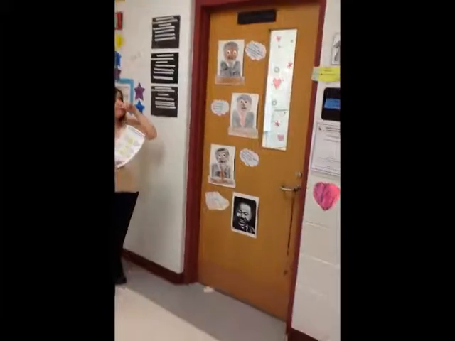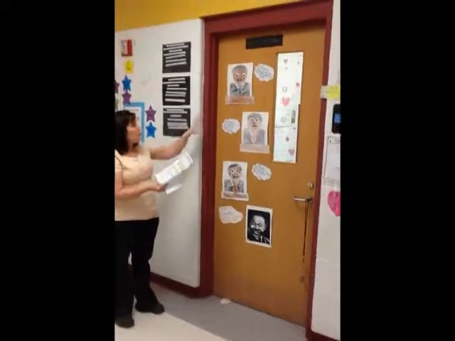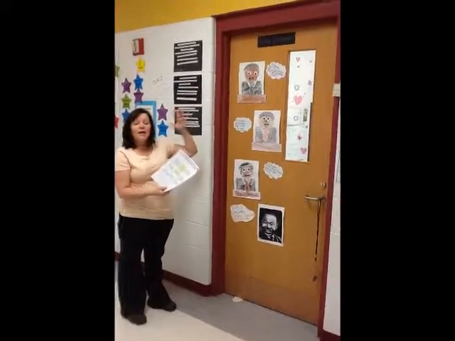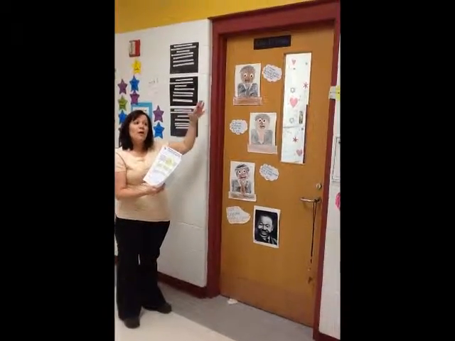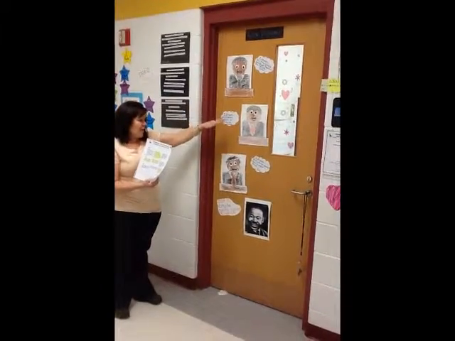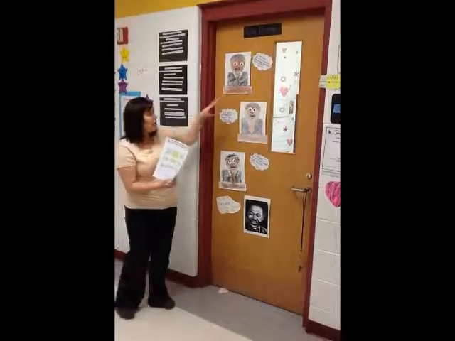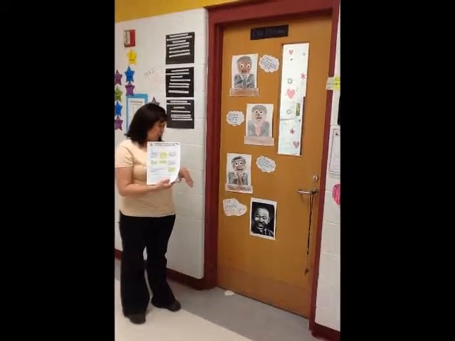And then for my DOK3, the students had to create, following an order. They had the directions in order, and they had to follow the order of the directions to create a picture or an activity with Martin Luther King Jr. And then they had to connect it to their real life. What would their dream be if they were able to write that?